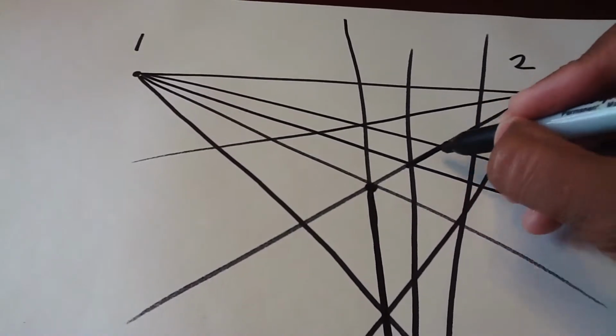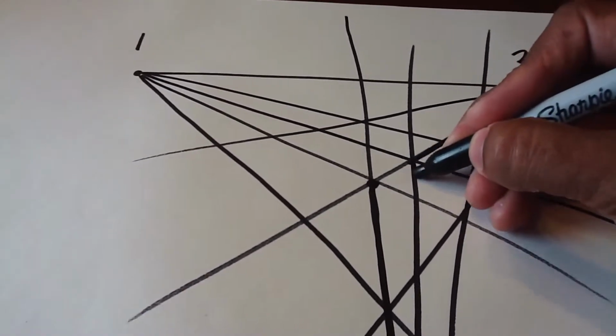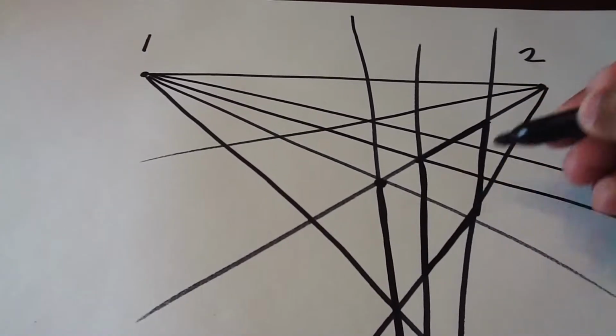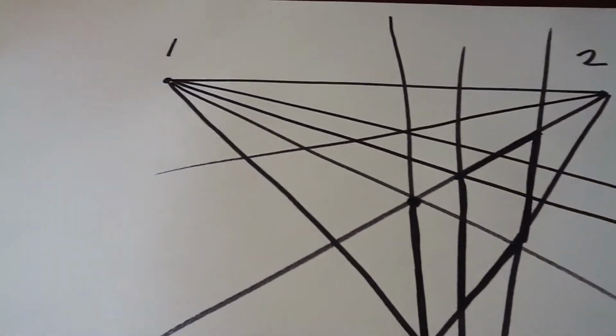Okay, now I'm going to start trying to darken up some lines so you can see where I'm going to go with this whole thing.